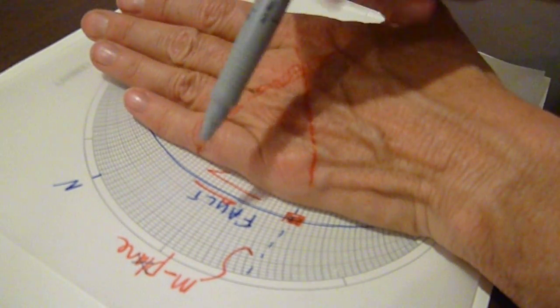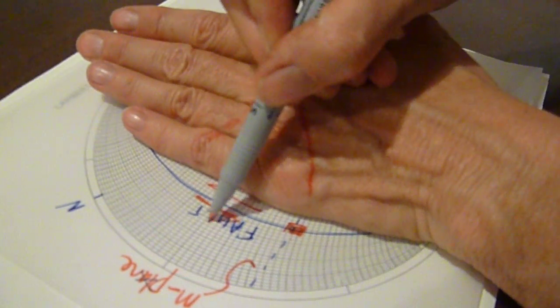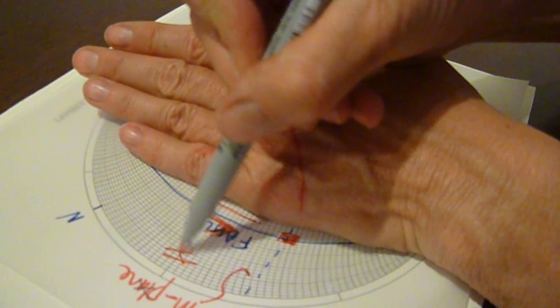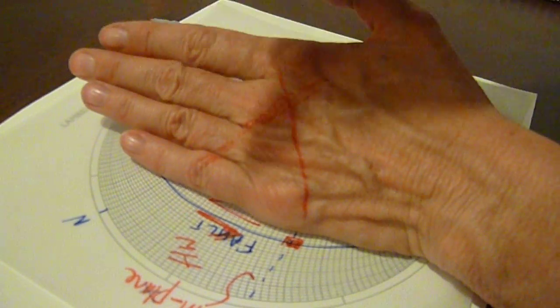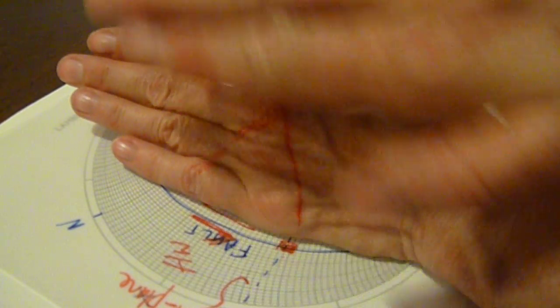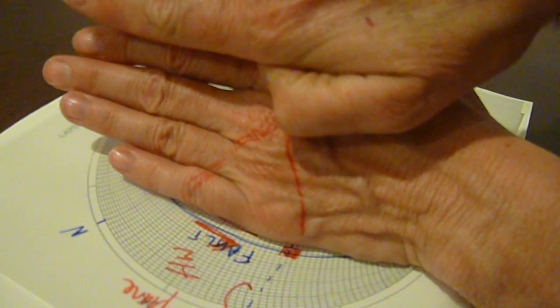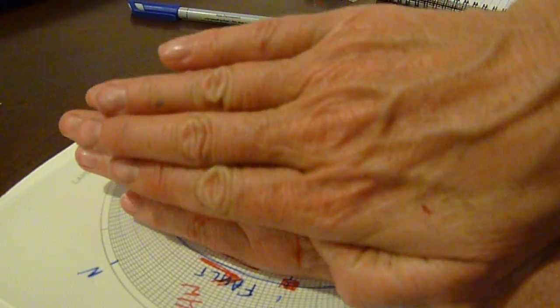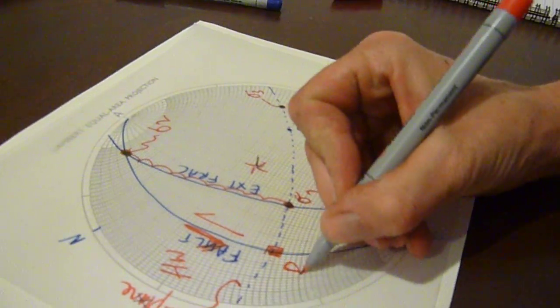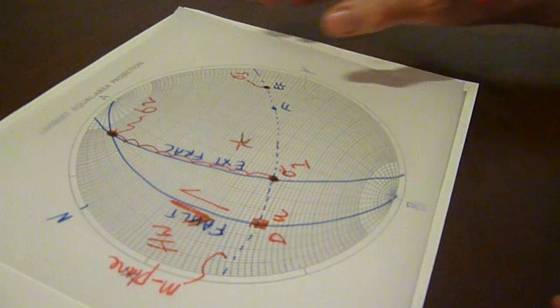And I have to bear in mind this arrow for the hanging wall. And this is the hanging wall to the fault. So does the hanging wall move up to satisfy this arrow, or does it move down? And if you were looking down on top of my hands here, you would see that it has to move down. So the hanging wall has gone down, and the footwall to that fault has gone up.